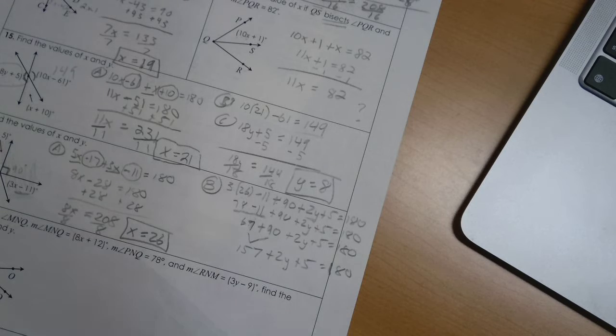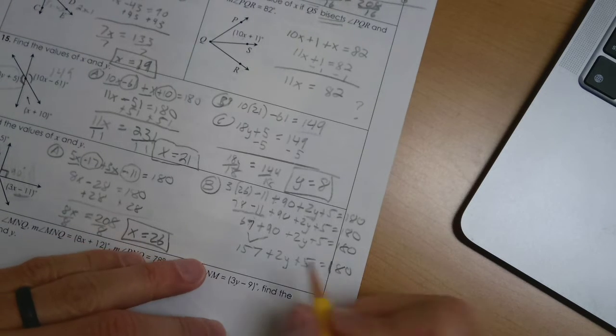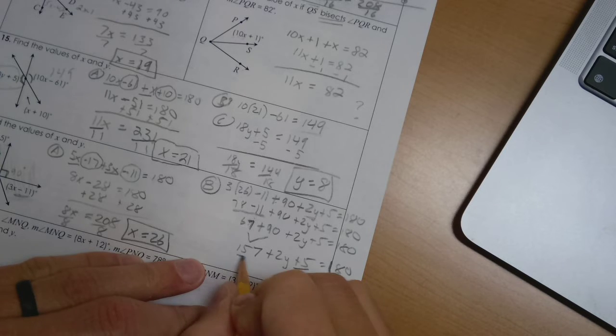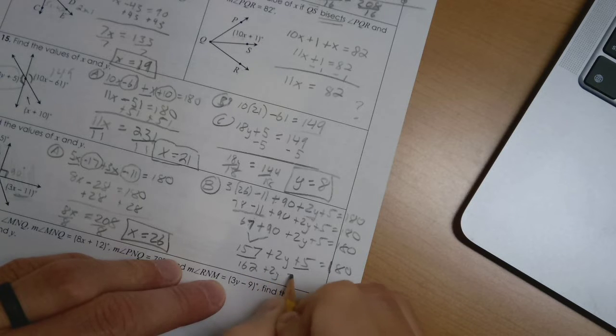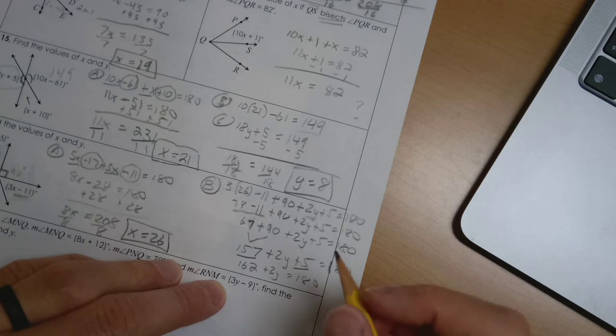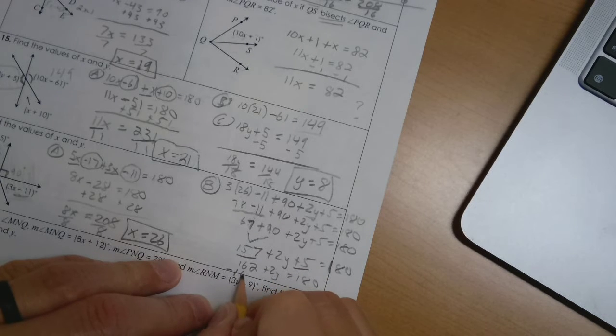Now we got to add those two numbers. 162 plus 2y equals 180. Now subtract: I got to subtract 162.